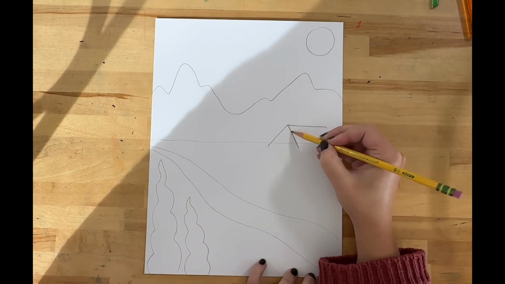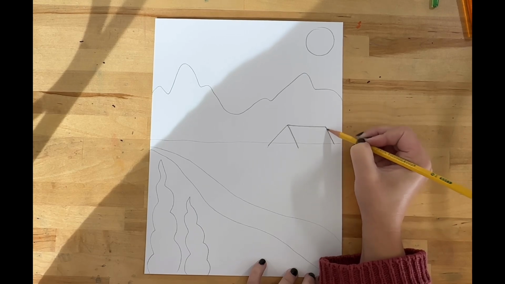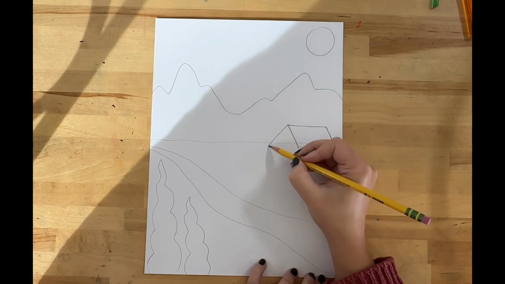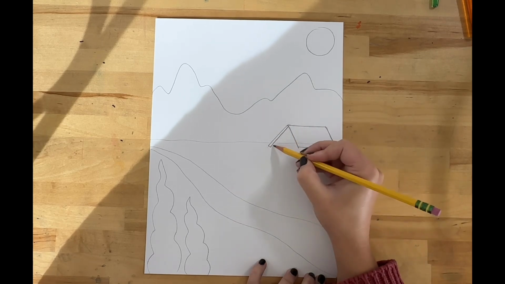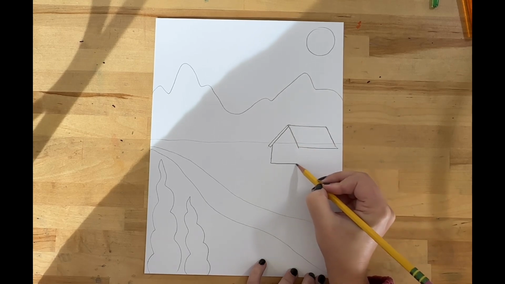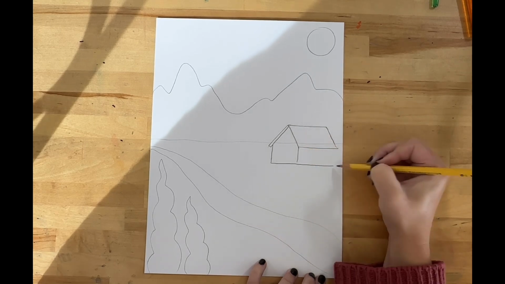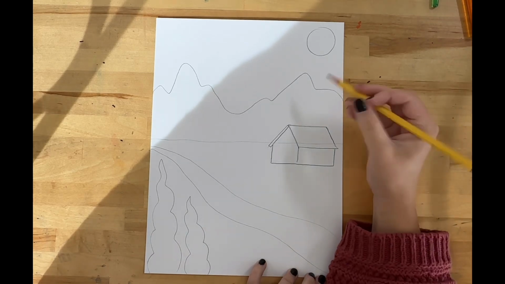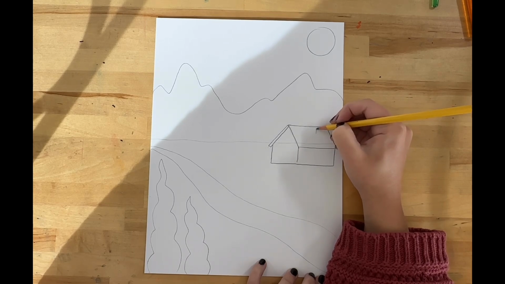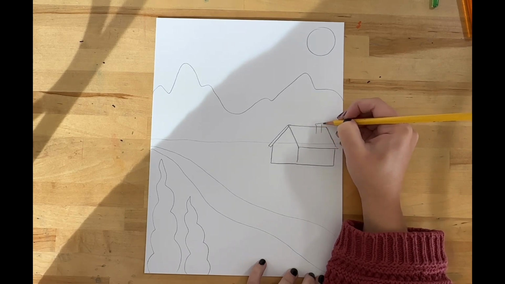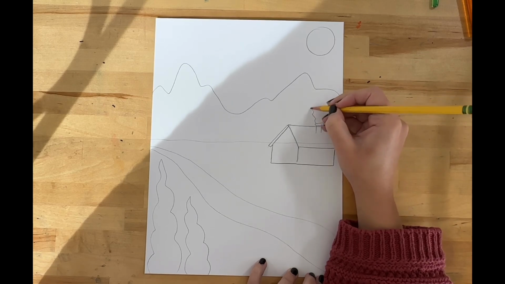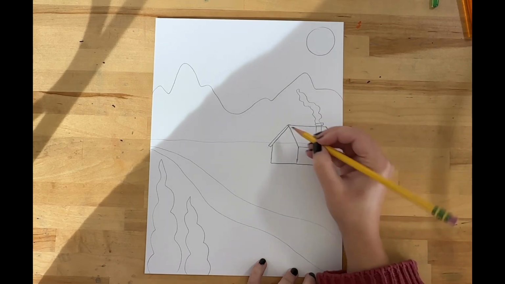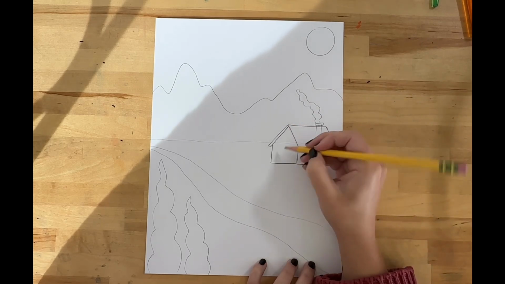The other side of that roof is going to match this line. So I'll draw that and end it with a straight line. There's the other side of my roof. And then I'm finishing the house just like that. If you want to add more details, you could. I think I want to add a little chimney with some smoke coming out of it. I like the way that this kind of adds a cozy feel to my art. You could add some other details to this too, or you could just keep it plain.